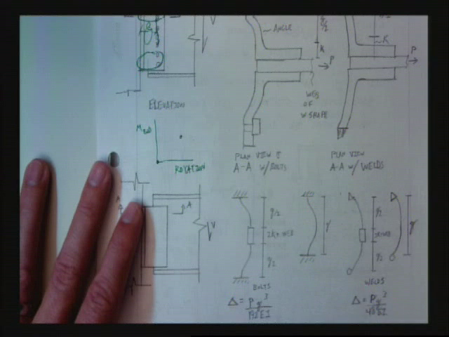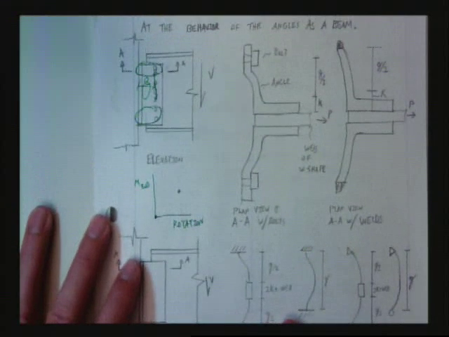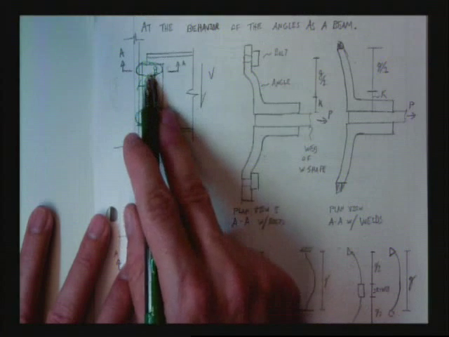Yield. Yield of what? Yield of the angles. Yield of the angles up here.